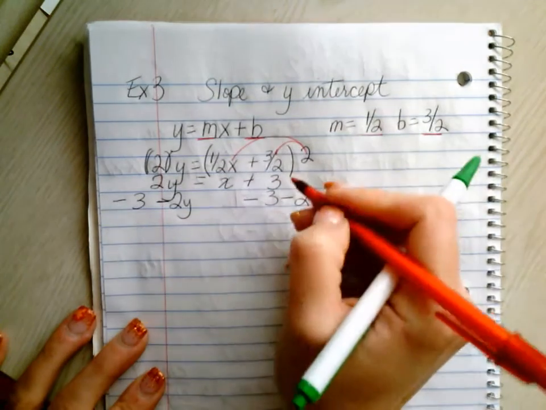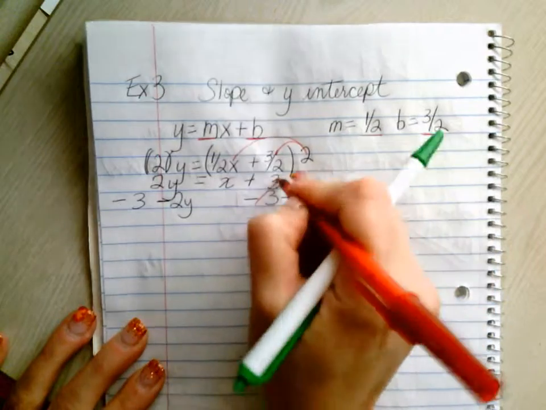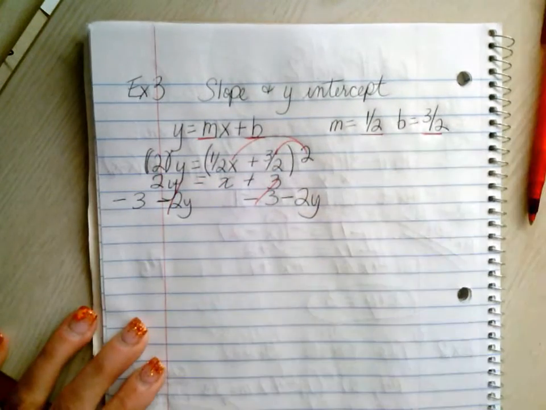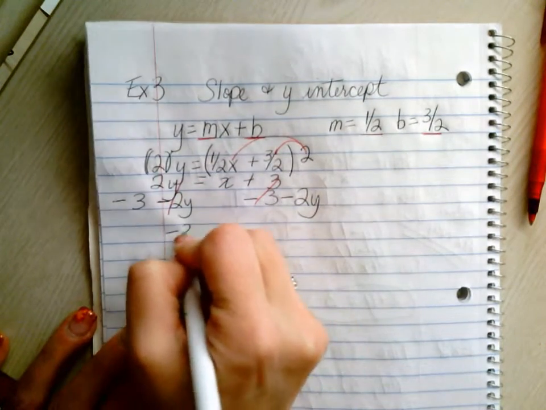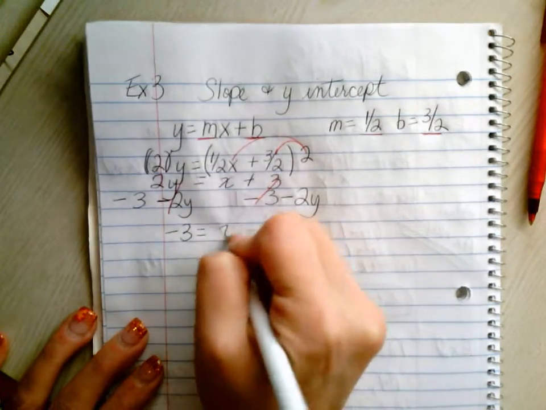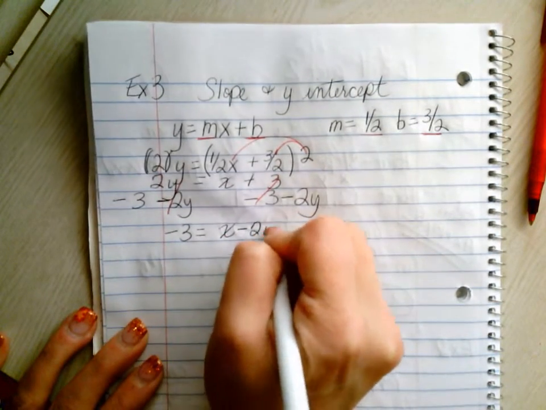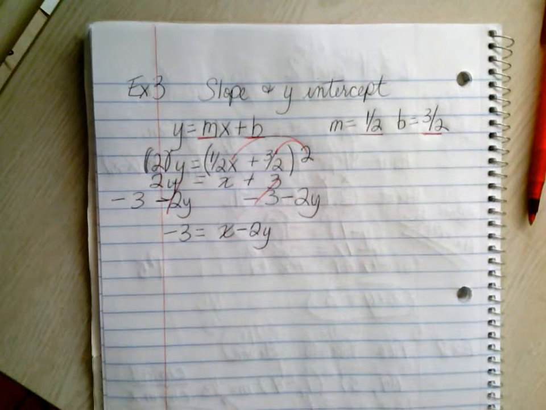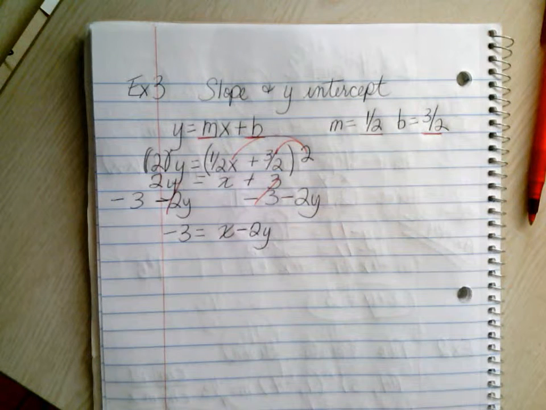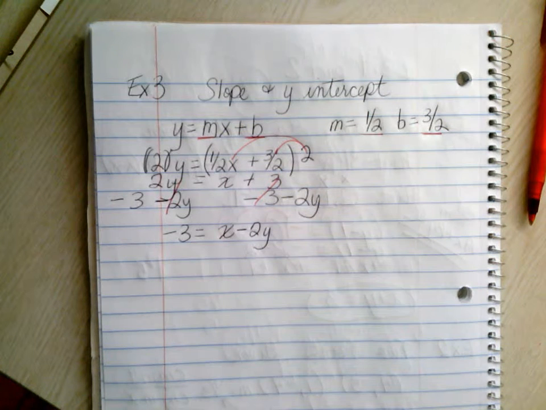I do all that on the same line. I assume most of you can as well. The 3's canceled, the 2y's canceled, leaving me -3 equals x minus 2y, or x minus 2y equals -3. Okay? X minus 2y equals -3. That is example 3. Okay?